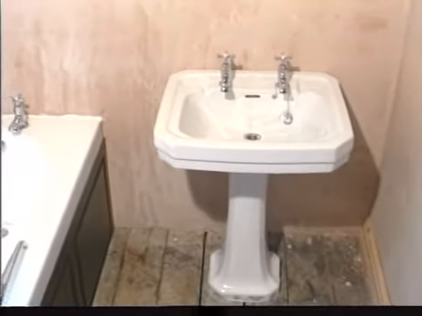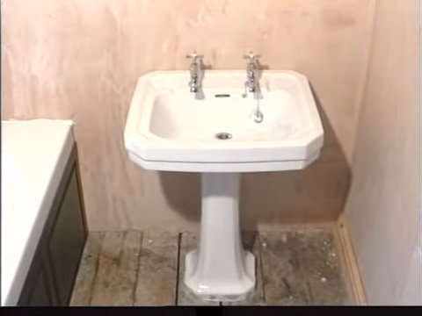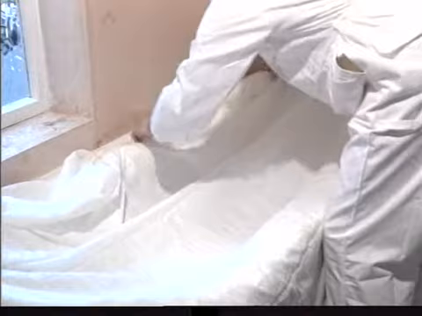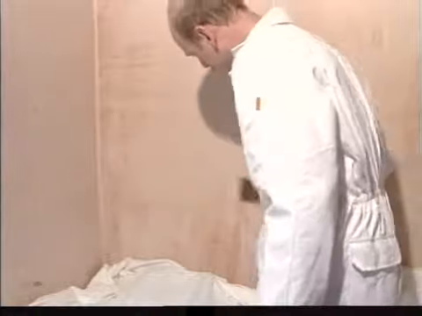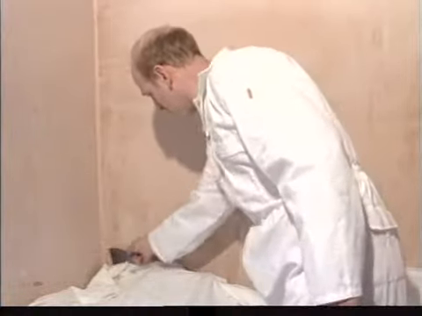Begin by covering the sanitary ware with dust sheets to avoid any damage, such as surface scratches. Now run a scraper over the areas to be tiled. This will remove any protruding lumps. Now finish the preparation with a medium gauge glass paper.